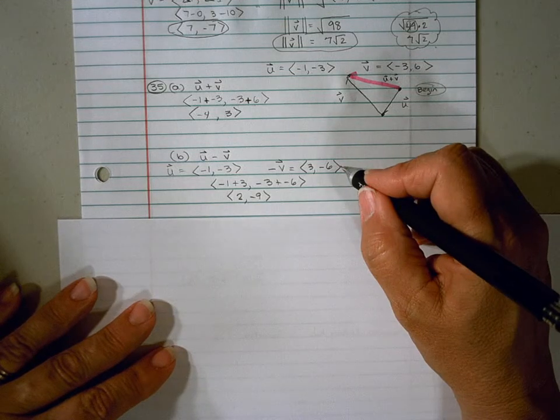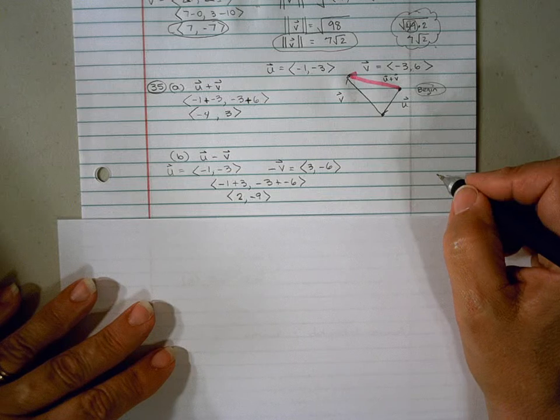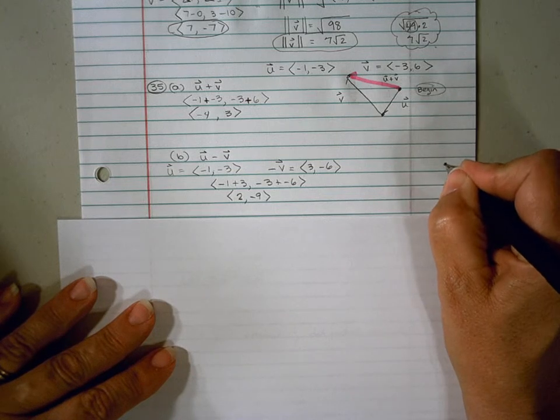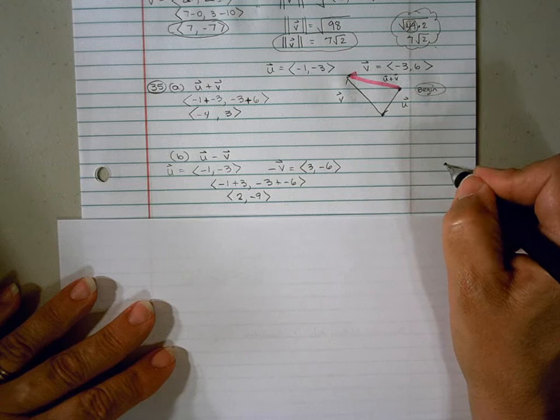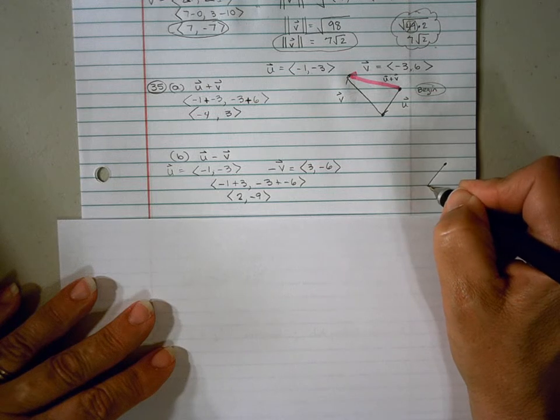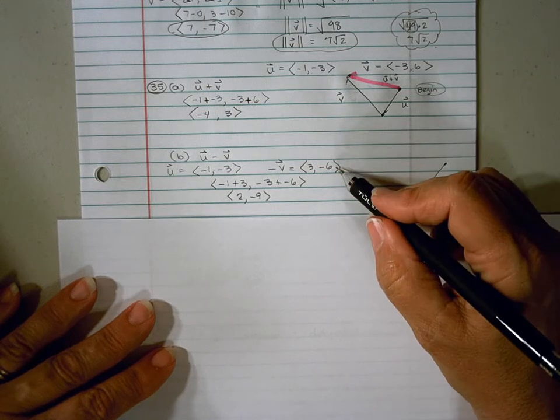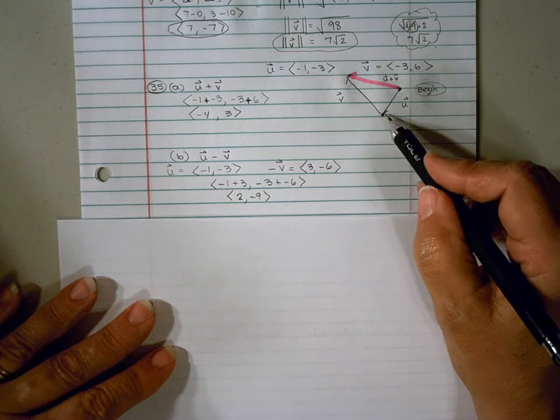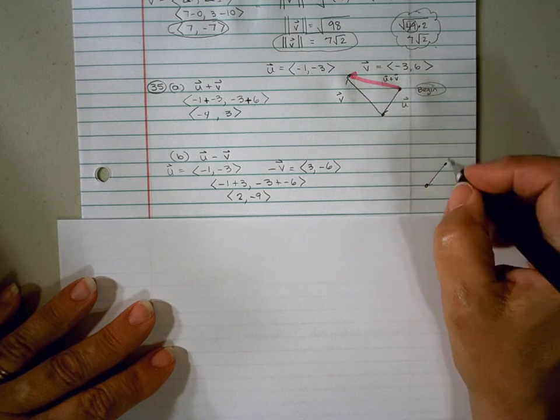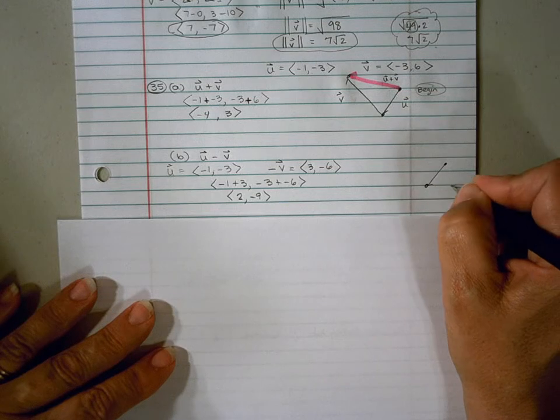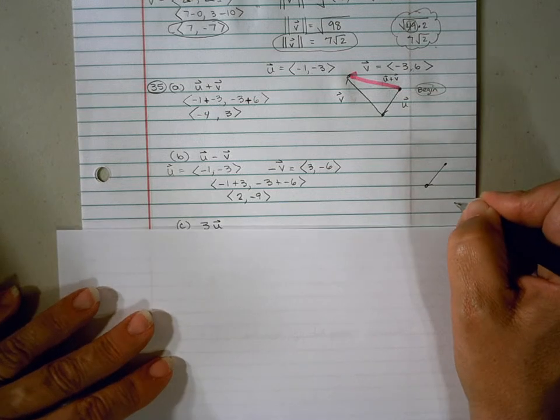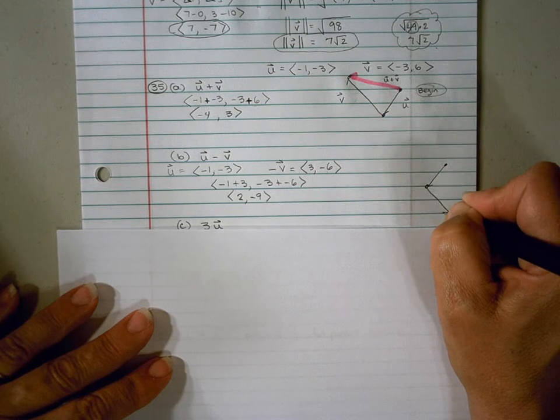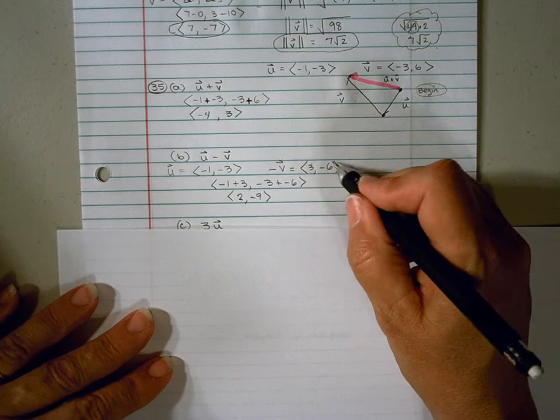So I'm going to graph, starting with these. If I graph u, I'm going to come here, the same as I did originally. But now the difference is I'm going to do the opposite of v. So instead of going in this direction, I'm going to be going to the right 3 and down 6. That's what the opposite of v looks like.